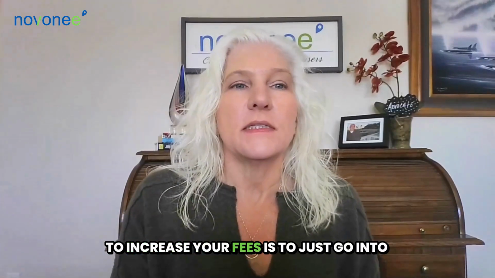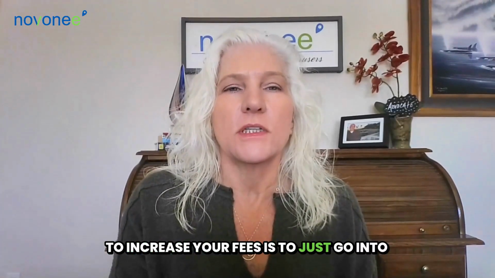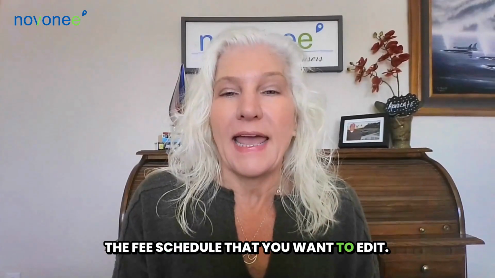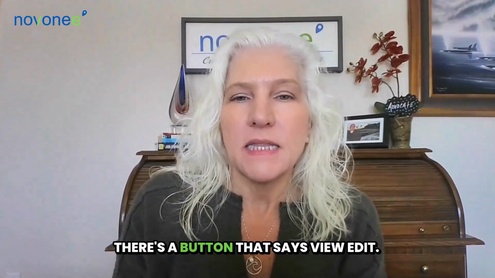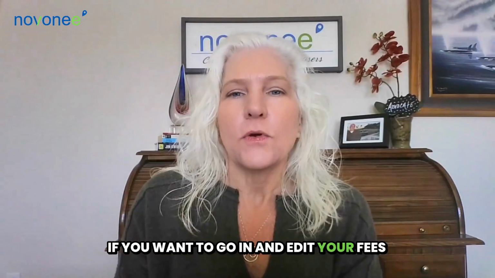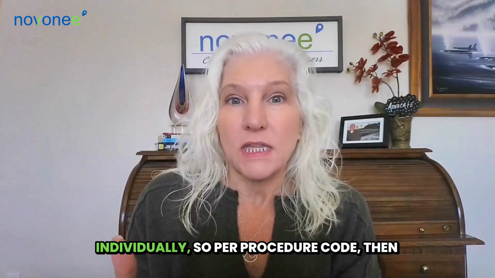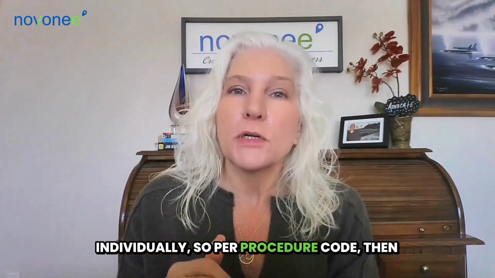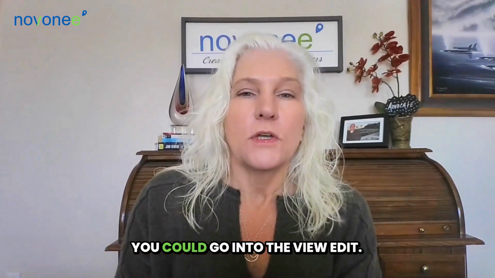So the easiest thing to do to increase your fees is to just go into the fee schedule that you want to edit. There's a button that says View/Edit. If you want to edit your fees individually, per procedure code, you could go into the View/Edit.